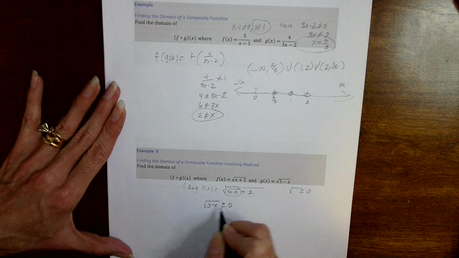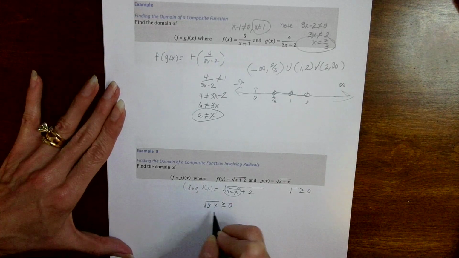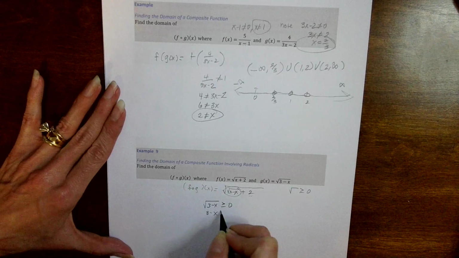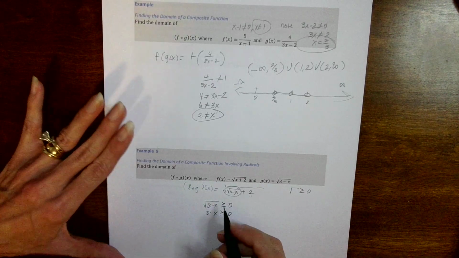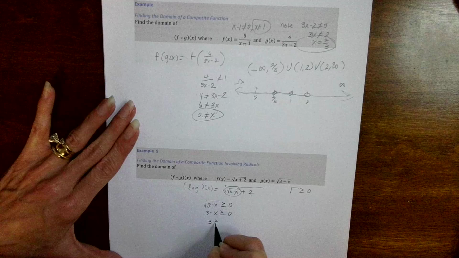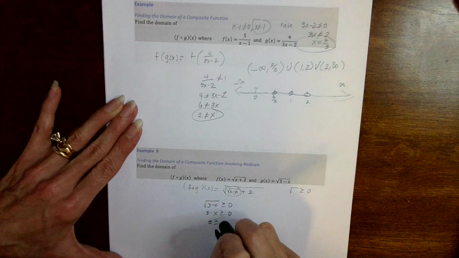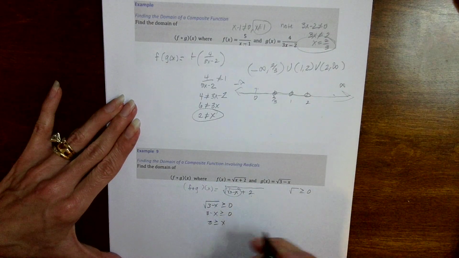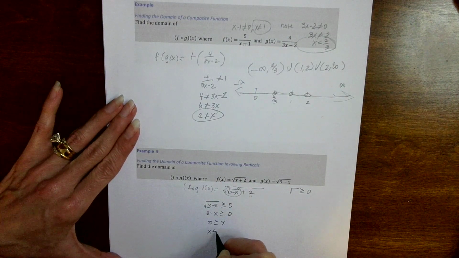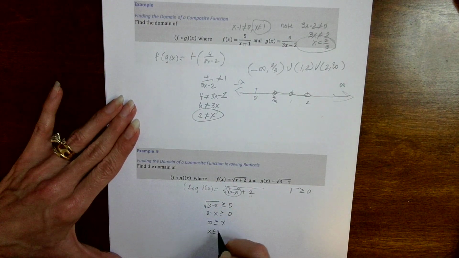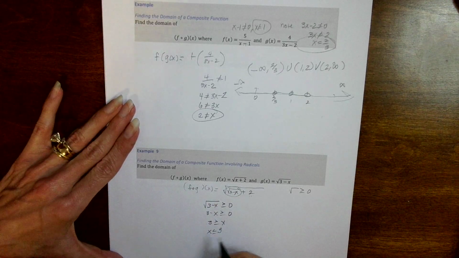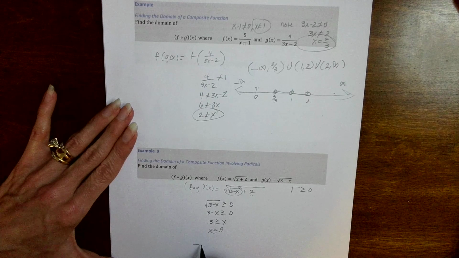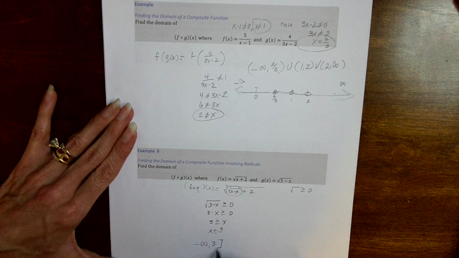And so, if I square both sides, I get 3 minus x needs to be greater than or equal to 0. 3 needs to be greater than or equal to x. And then remember, we can rewrite these with the x, as long as the mouth's open to 3, it needs to be open to 3 here. So x needs to be less than or equal to 3, which is, we can write it that way.